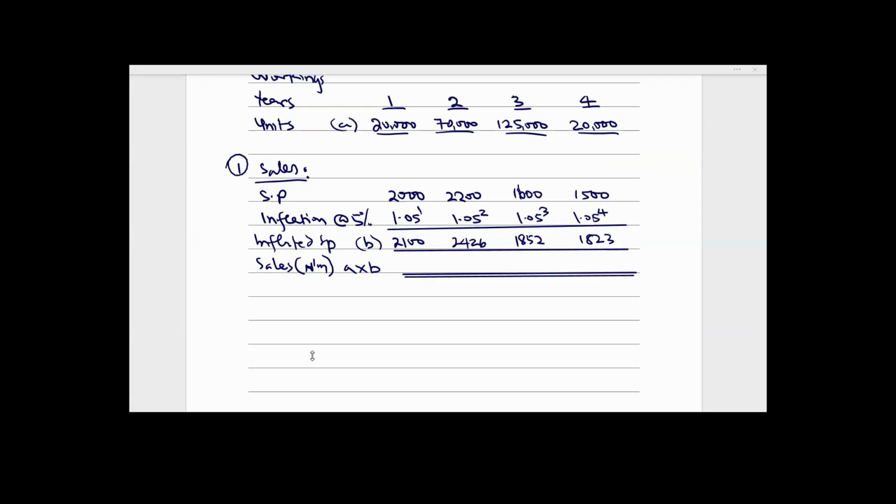Because our figures are in million, here will be 42. I want to put our numbers to 2 decimal places, so 42.00. Then the second, 70,000 multiplied by 2426, equals 169,820, which is 170.00.